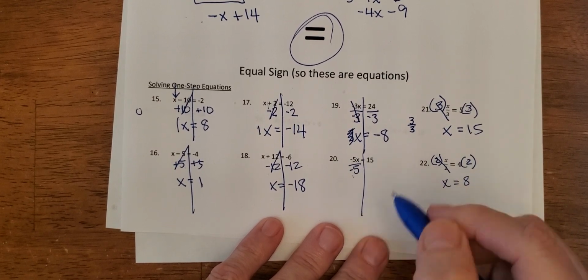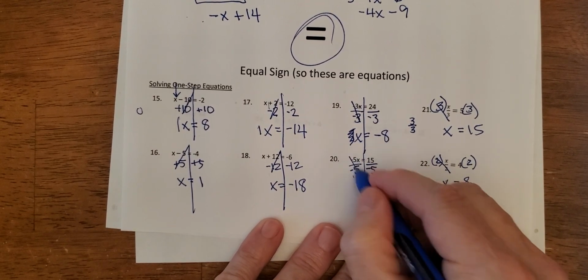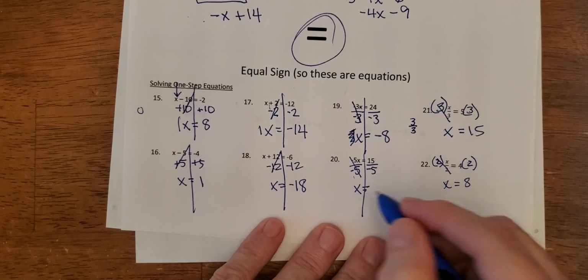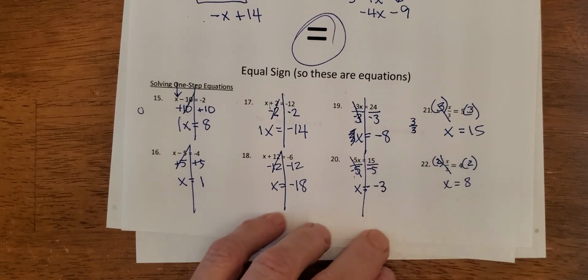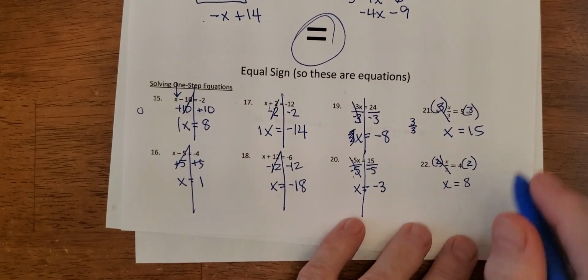So you divide by negative 5, and then the other side you divide by negative 5. Those cancel, so it's positive 1. Okay, 15 divided by negative 5 stays as negative 3. When I'm negative, it stays negative. Okay, and we did that one.